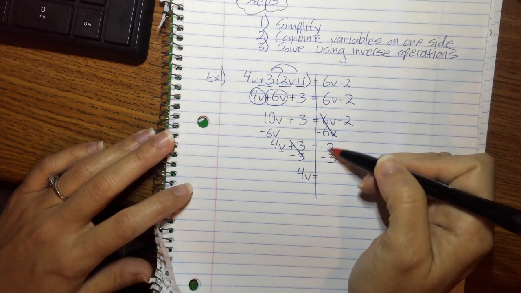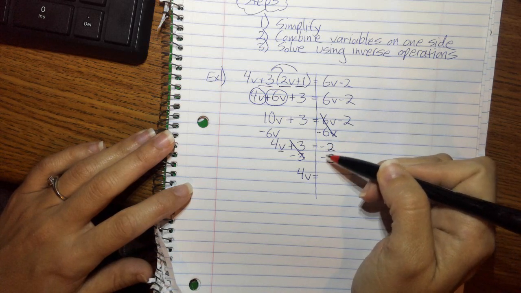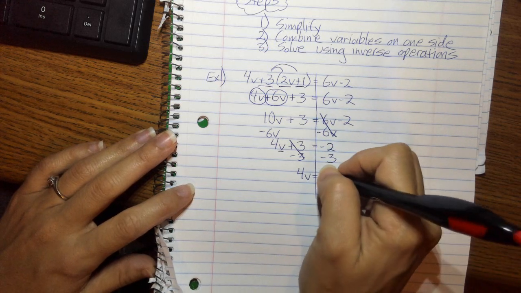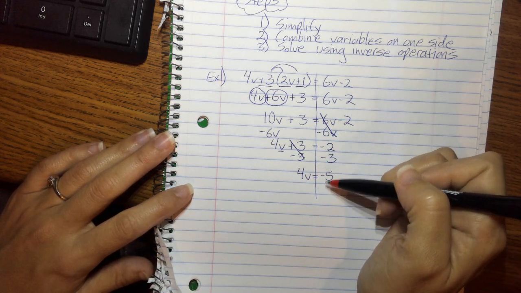And then on this, I'm actually doing the math here. So negative 2 minus 3. You can put that in your calculator. Negative 2 minus 3 is going to be negative 5. Anytime you are subtracting from a negative number, it's going to be more negative.